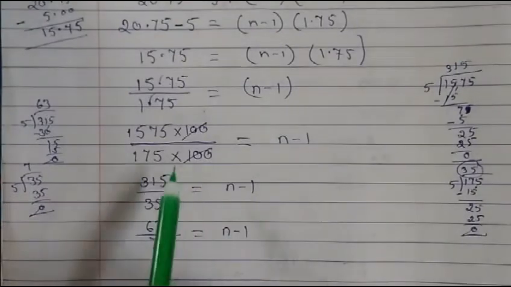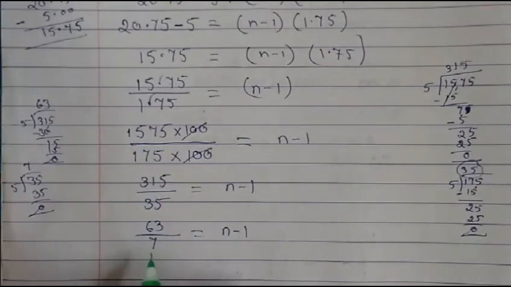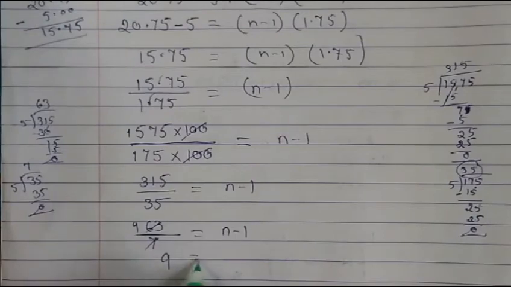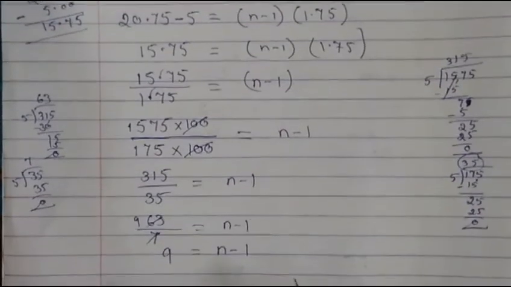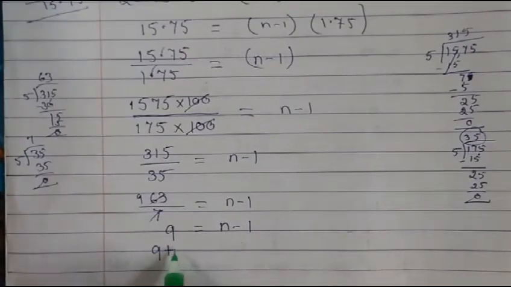Whichever way you want to divide, you can divide. Directly also you can divide. Now table 7, how many times? 9 times 7 will give us 63. So 9 equal to n minus 1. So let this minus 1 come to this side. It will give 9 plus 1, that means 10 equal to n.